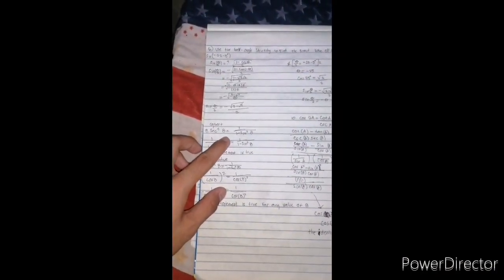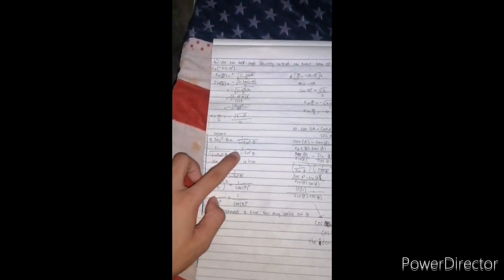So number 9. Secant squared b is equal to 1 over 1 minus sine squared b. So 1 over 1 minus sine squared b is equal to 1 over 1 minus sine squared b. The statement is true. The alternative: secant squared b is equal to 1 over 1 minus sine squared b.